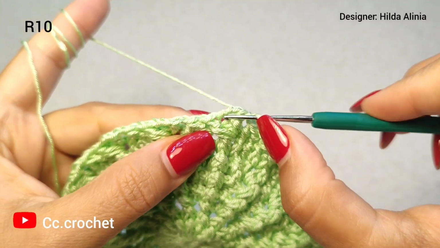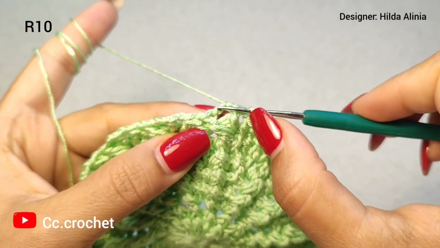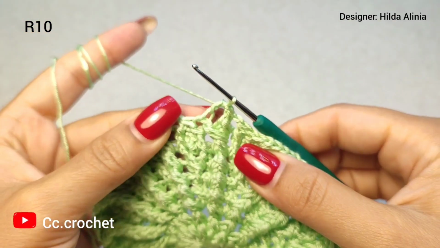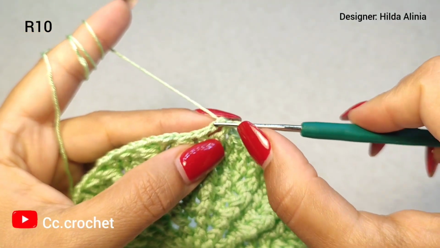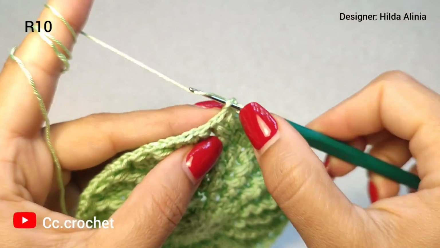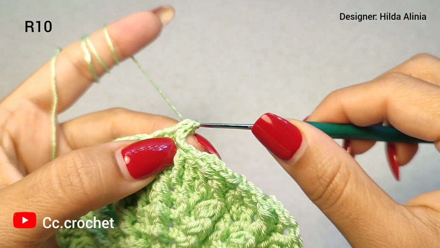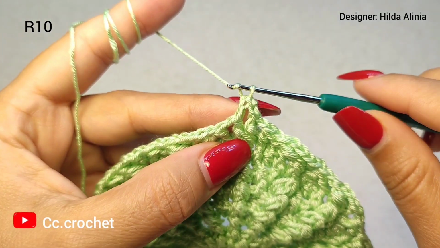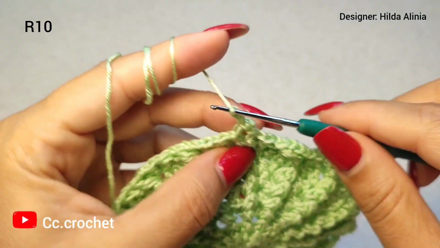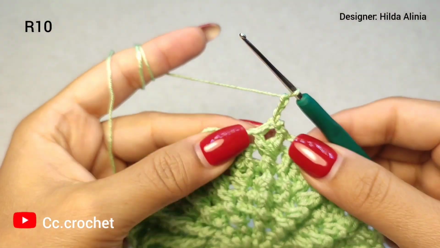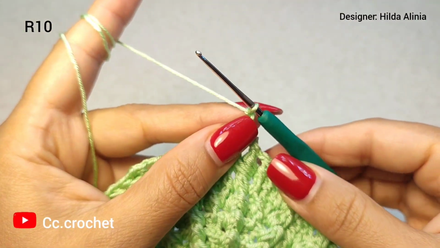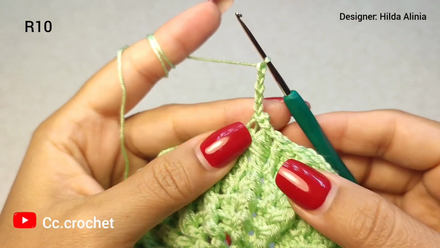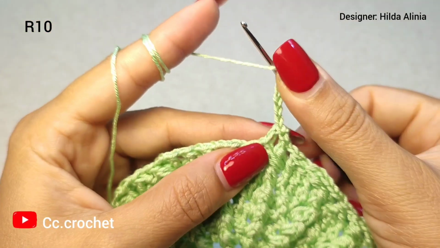Round 10, move into this 3 chain with a slip stitch and another slip stitch in the center of this 3 chain. Now 3 chain, count as first double crochet, 1 2 3. Now 2 chain, count as 2 chain space, 1 and 2, totally 5 chain here.